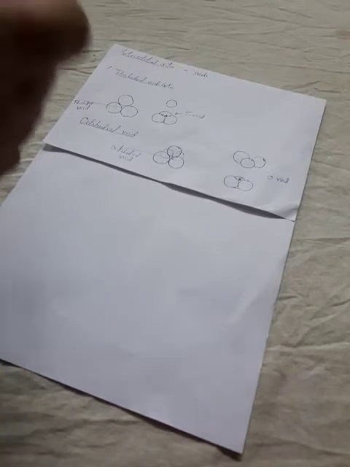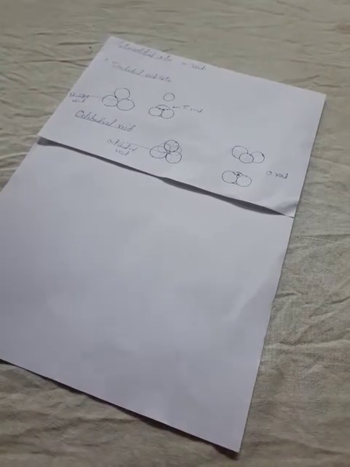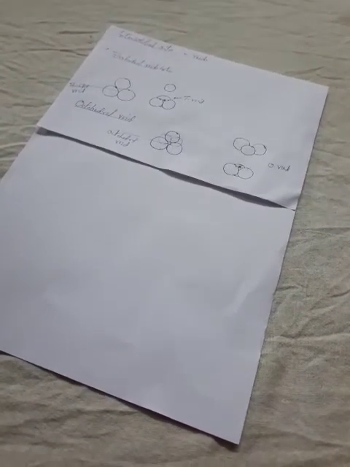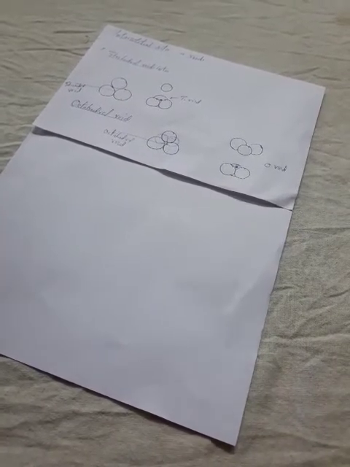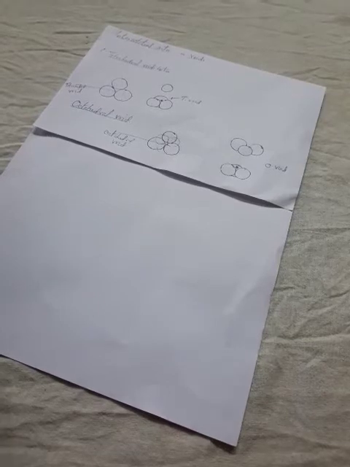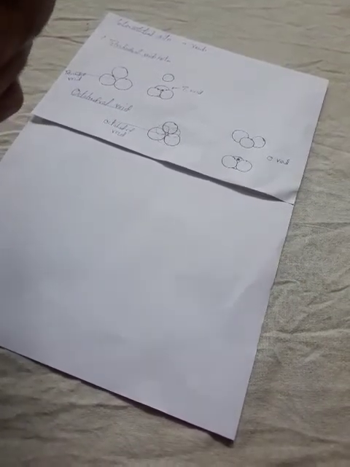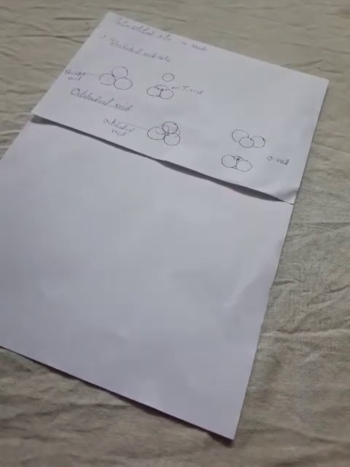We have already discussed the three-dimensional packing of spheres in crystalline solids. We saw that there are two possibilities. One type is called hexagonal close packing, in which, I told you, the third layer is the repetition of the first layer, that is AB type.